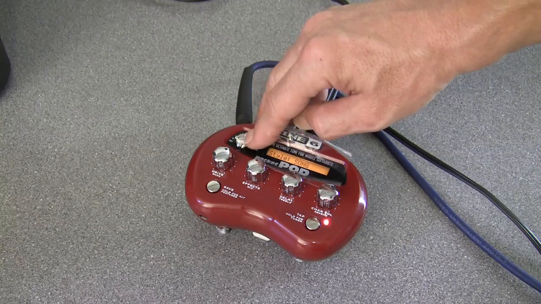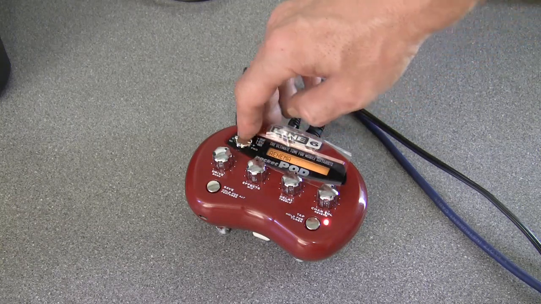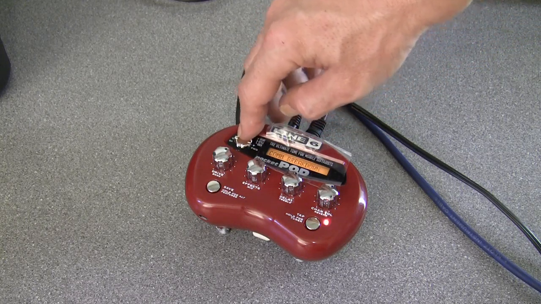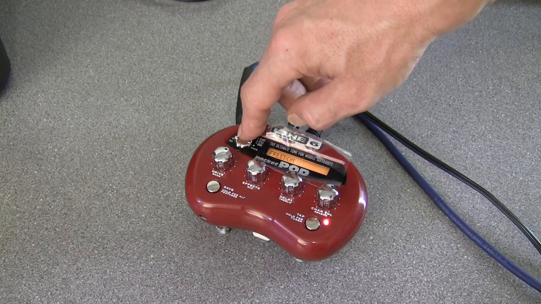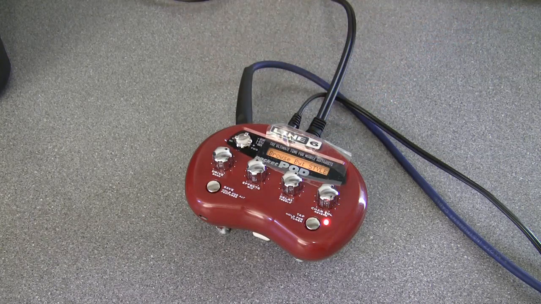And then what have we got? Song. There's a whole load of these. There's hundreds of these. So step into song, and you've got all these songs. There's absolutely tons, and this is on top of the band presets as well. So there are hundreds and hundreds of presets available.